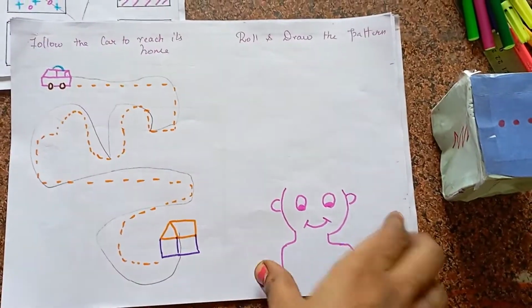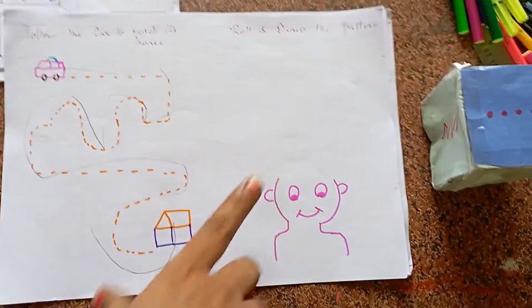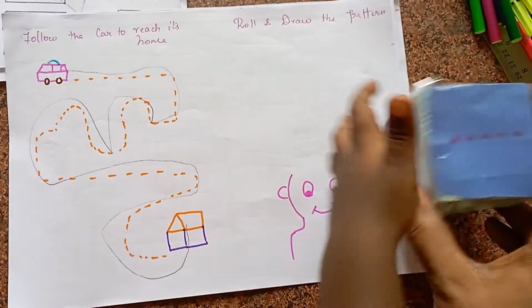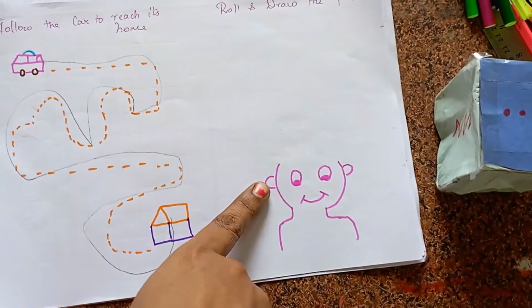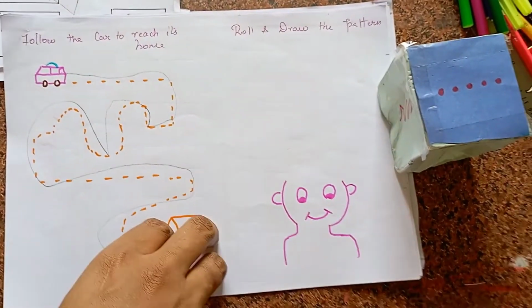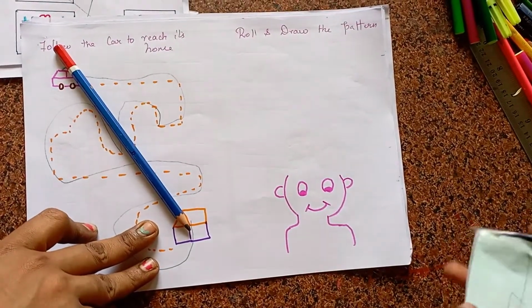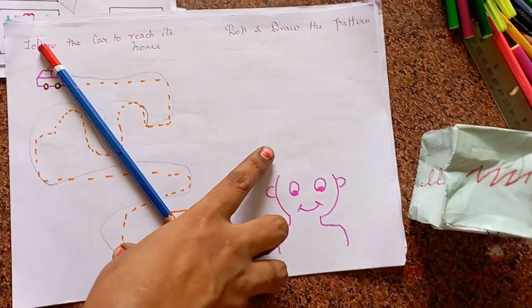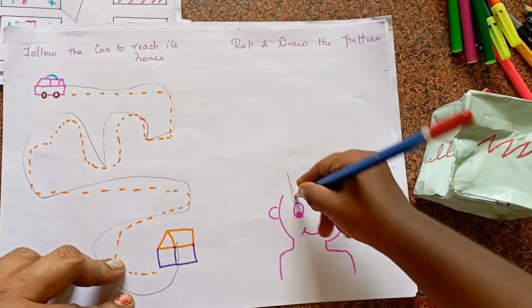So in this next worksheet, I have given a boy face, okay? This boy is without any hair, okay, baby? Now what you have to do is you have to roll this dice, and whatever pattern you get, you have to draw here, okay? You have to draw the pattern hair, okay, baby? Okay, roll this and draw the pattern. Roll it, baby. Zigzag one. Okay, draw it. Draw zigzag hair.